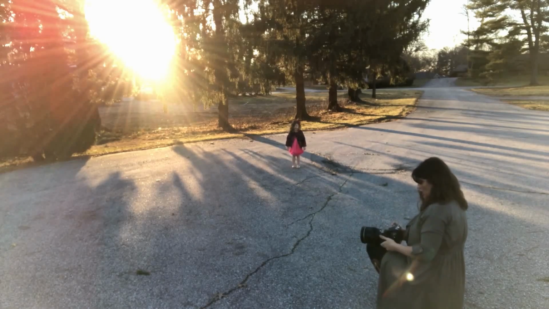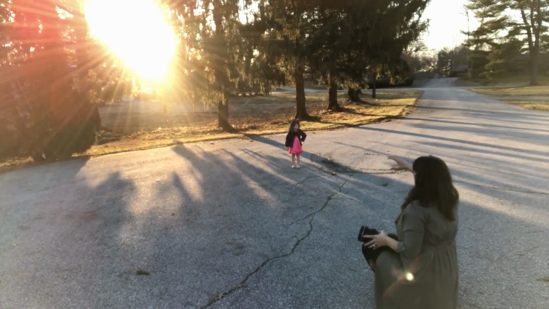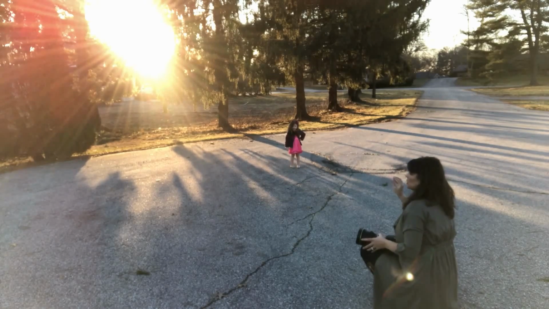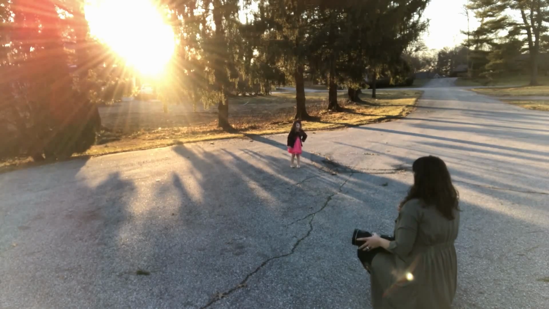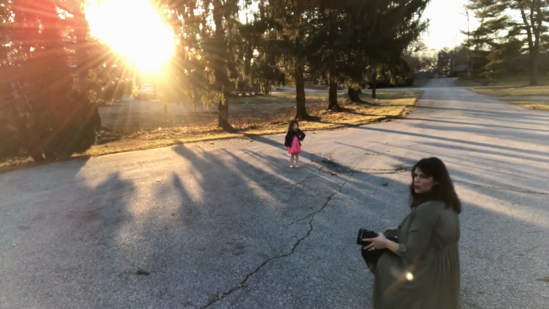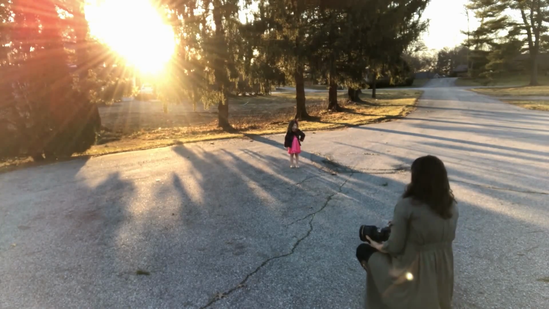Now, if I were to change my aperture and go up, it's going to close the lens, but it's going to allow less light in, so the picture is going to start to get darker. It's also going to make more of the picture in focus. So this is what you would do as you start to have two people in a photo. If you're doing a big group shot, you want that number to go higher and higher.